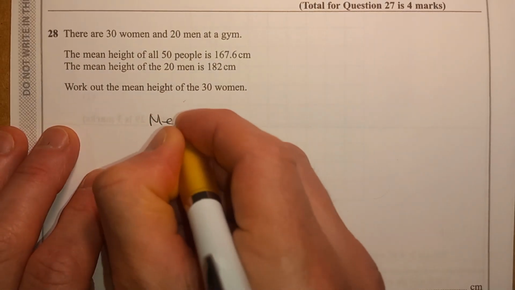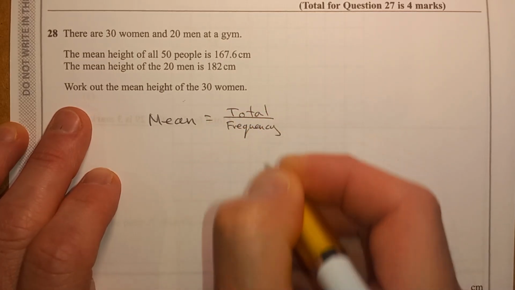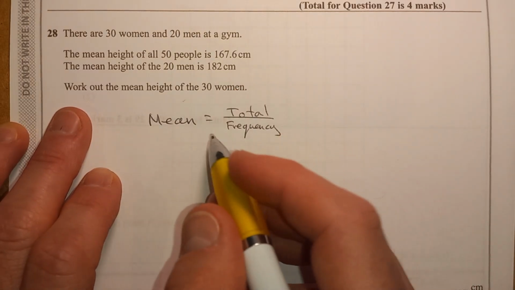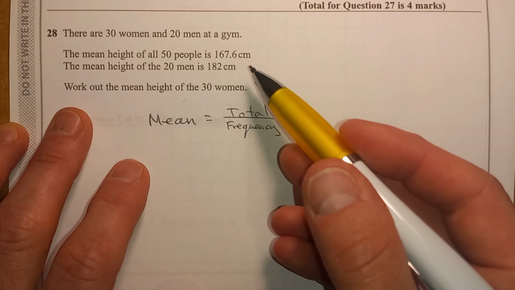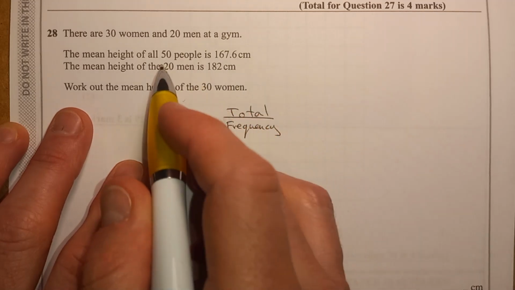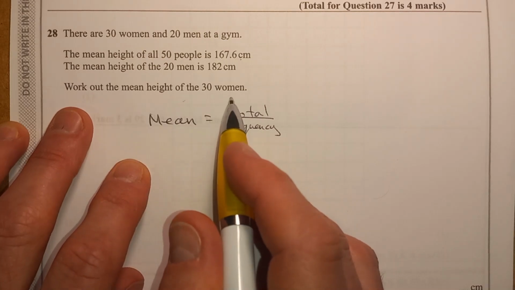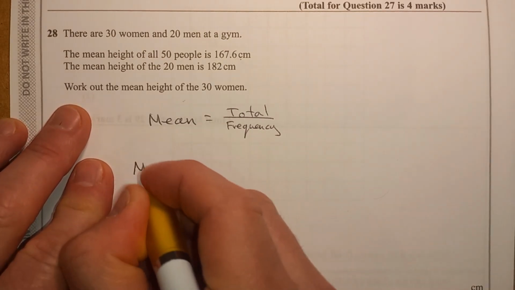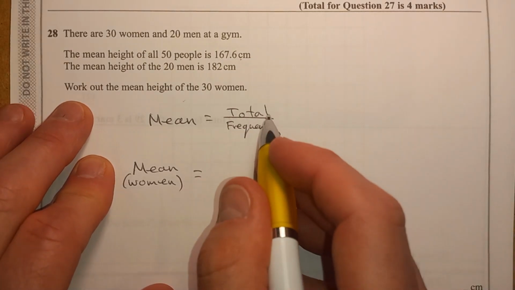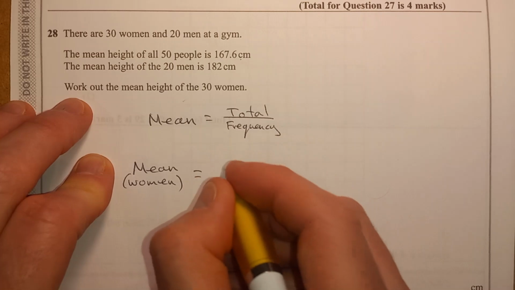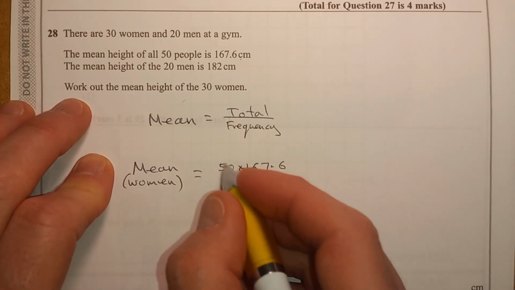Right, well, let's think what mean is. So mean is the total divided by the frequency. So here, the total is talking about the total height. We know that the total height of all of them is going to be 167.6 times 50. We want to work out the mean height of the women. So to do that, we need the total of the women. So we can work that out by saying the total of all of them would be 50 times 167.6.